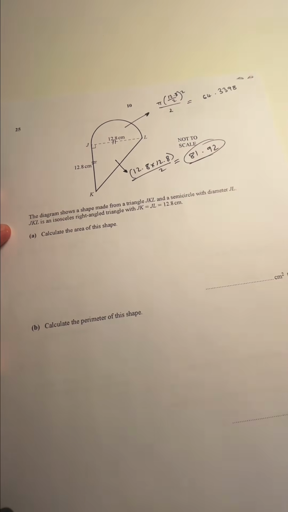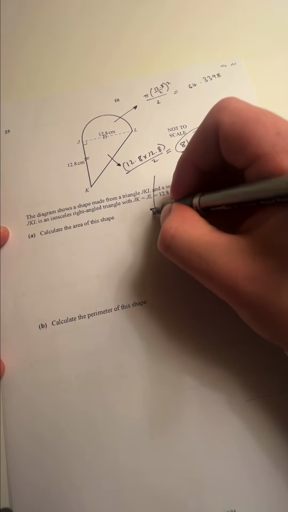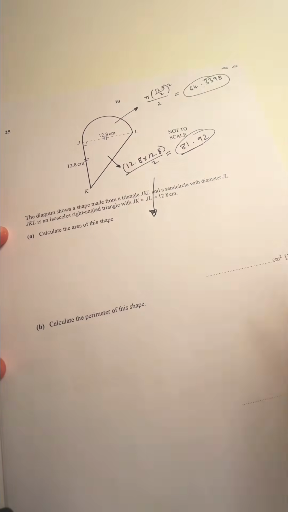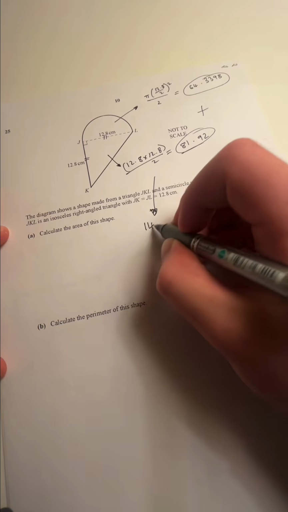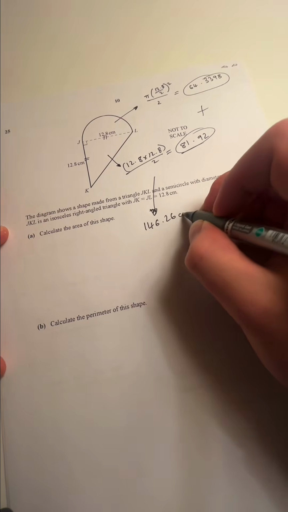Okay. And then if I come down here, I'm going to add these two numbers together. So I'm going to have my semicircle area and my right angle triangle area. So I'm just going to add these two. And if I do that, I get 146.26 centimeters squared.